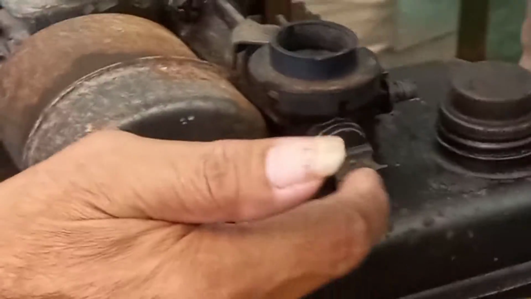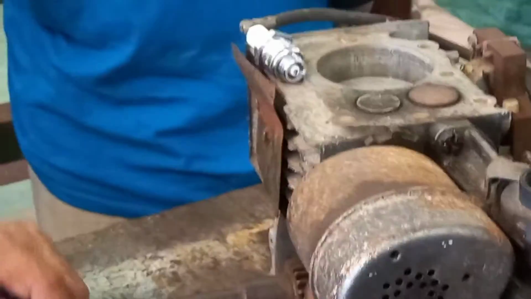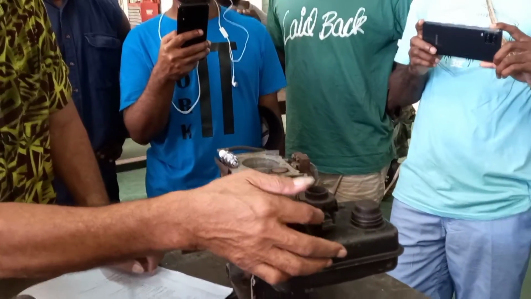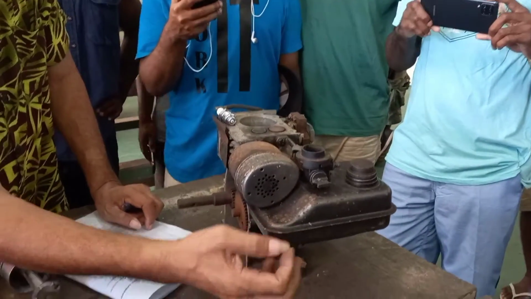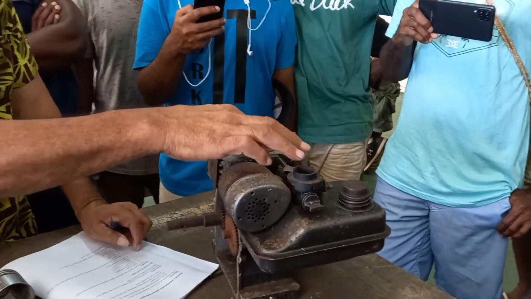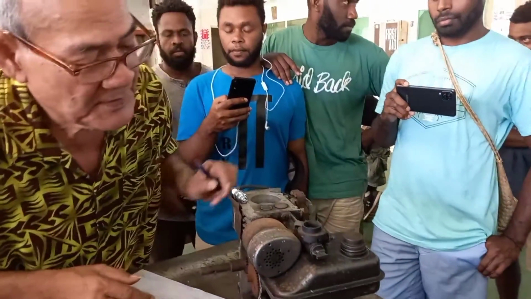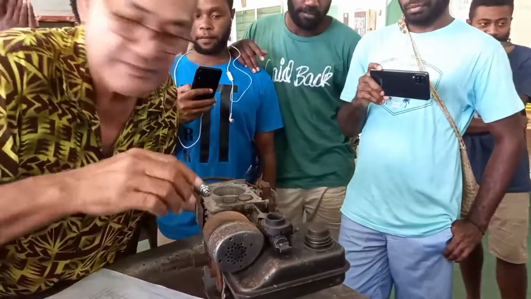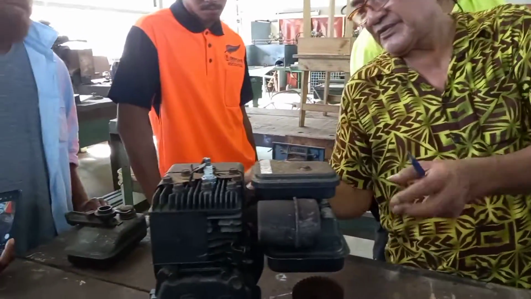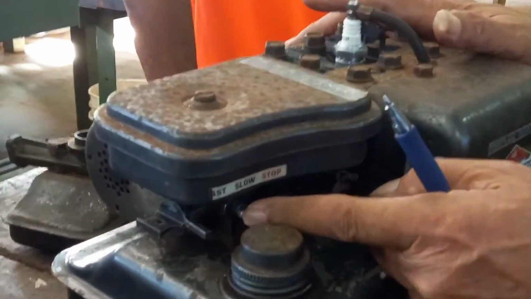All these things starting from here to here is the carburetor. You know it's a carburetor because the air is connected to the carburetor. The petrol is also connected to the carburetor. The carburetor mixes them together in the right proportion, and you use the this one. Well, you can see here there are these screws here and here.